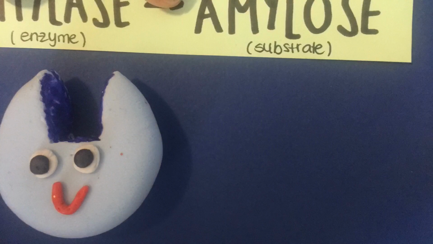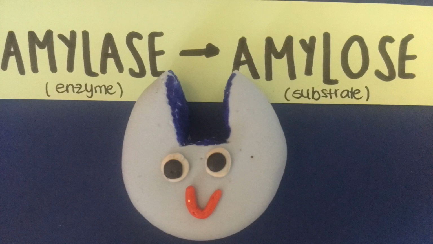Enzymes are typically named after the molecules they react with. For example, amylase catalyzes amylose in starch.